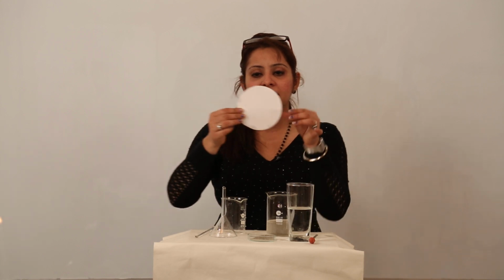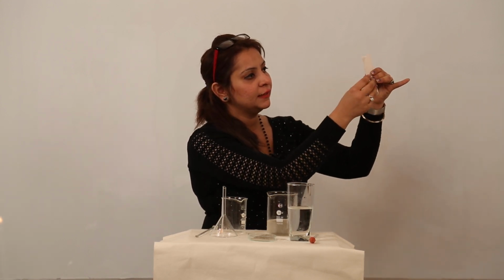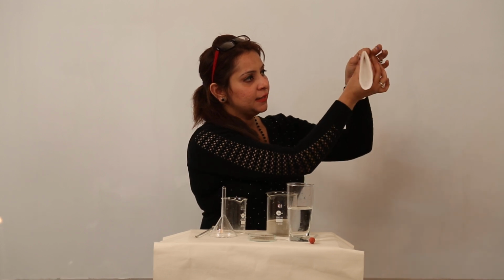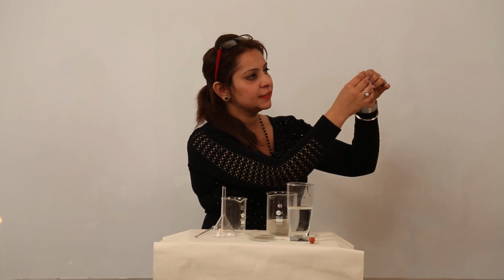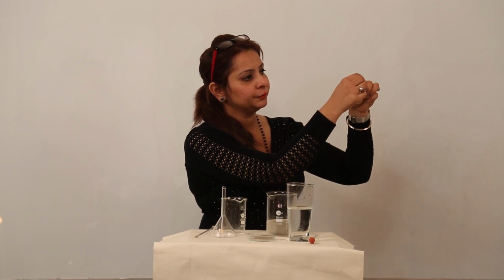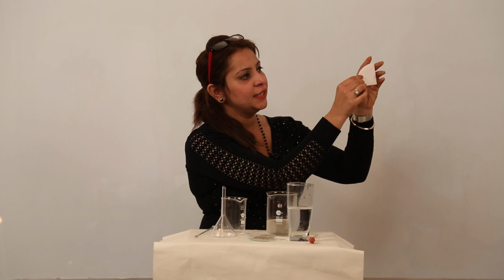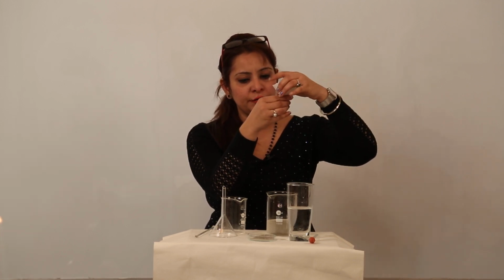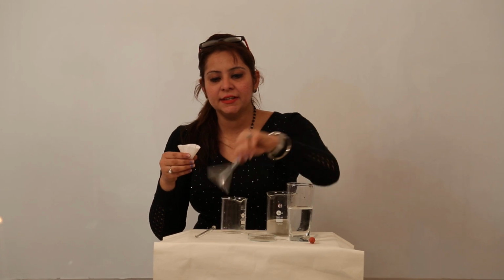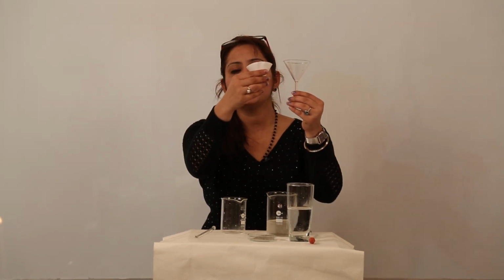See, this is a filter paper. How to use it? Just take a circle of this filter paper and fold it like this. Make this kind of fold, a semicircle. Then fold it into a cone shape like this, and then open it this way so that it gets the shape of the mouth of the funnel. As we can see, the mouth of the funnel and this both resemble the shape.